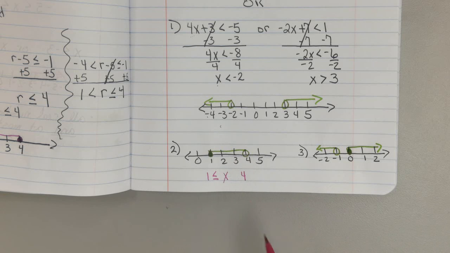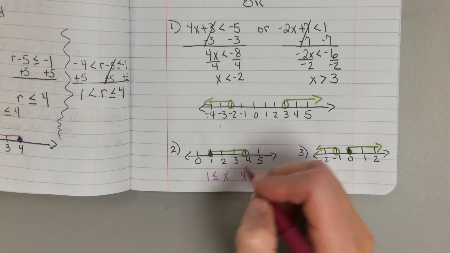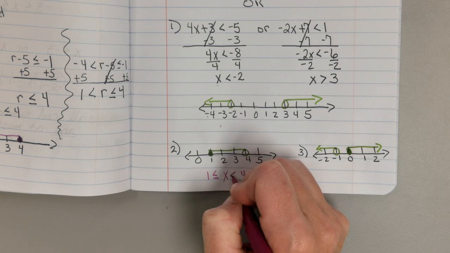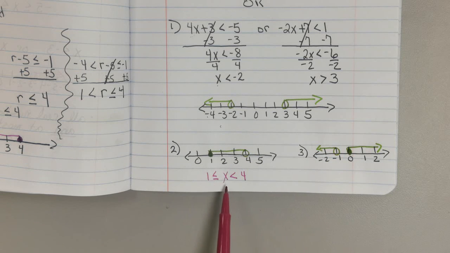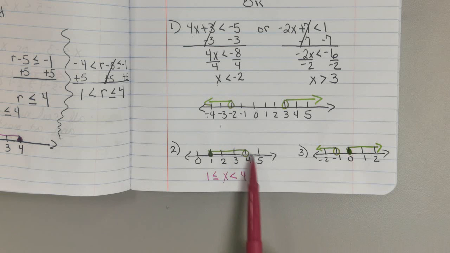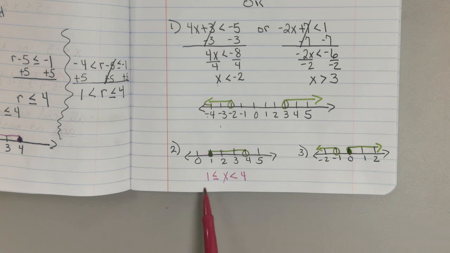Less than or greater than? Less than. Okay, so 1 is less than or equal to X, because this is where X is, and then X is less than 4. How many got that inequality written? Okay, good, good. All right, let's try number 3.